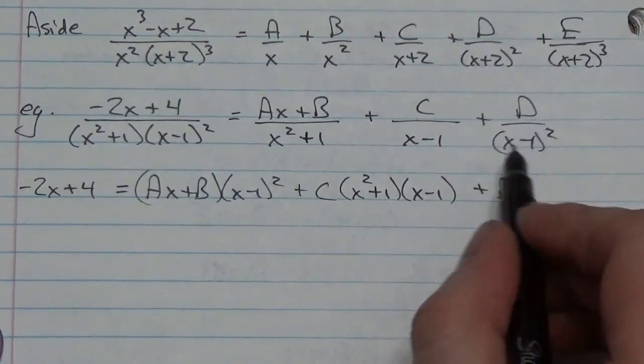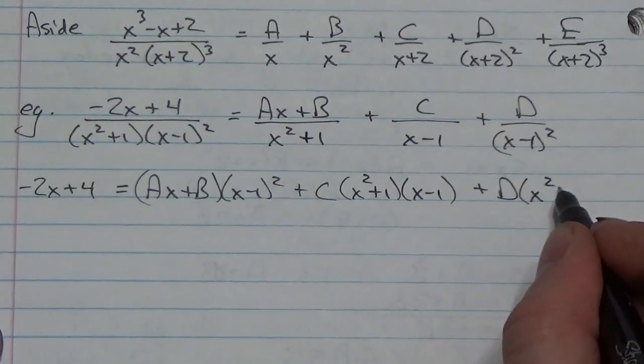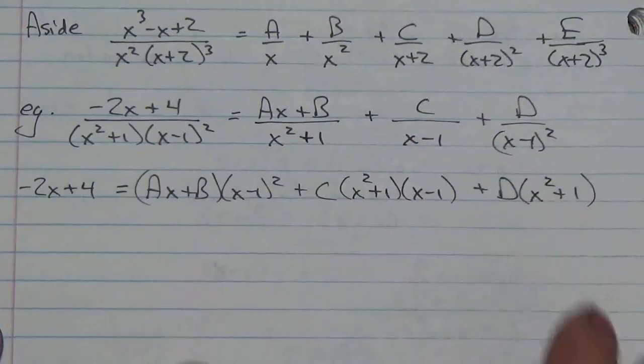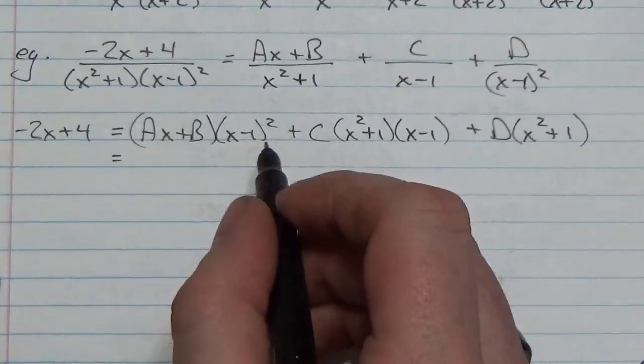And then the d, it's got both of the x minus 1 factors, so all I've got to do with d is multiply that by x squared plus 1. Okay, well that's a little long. It's going to get just a little worse than that. Okay, just a second here.